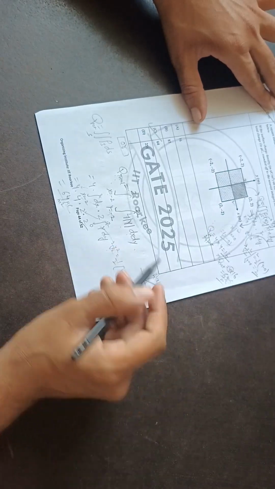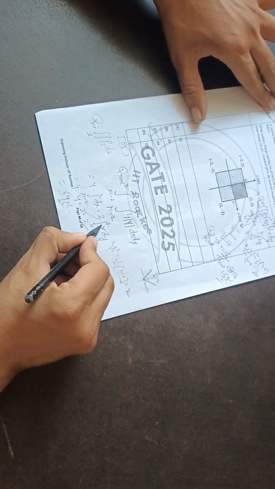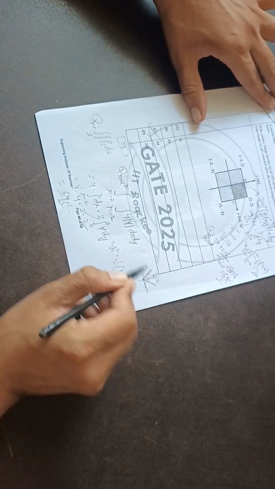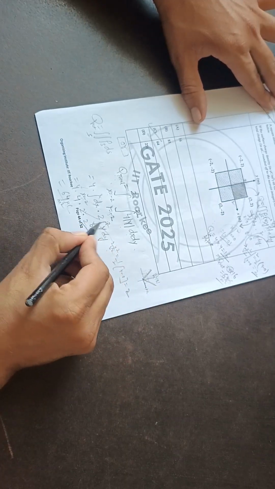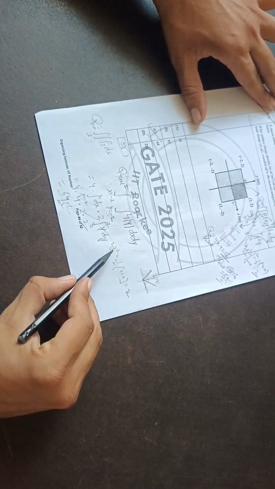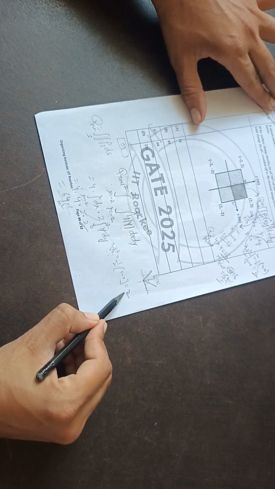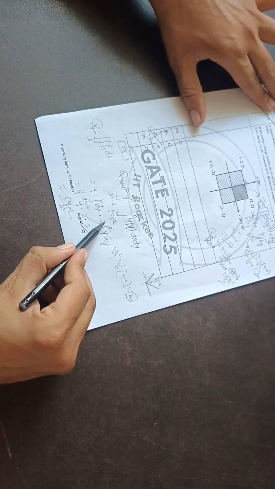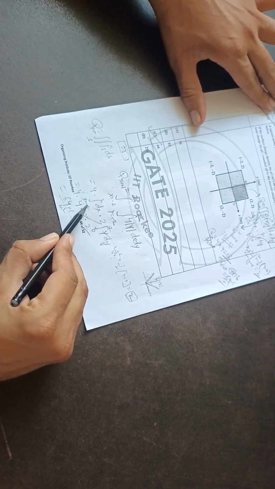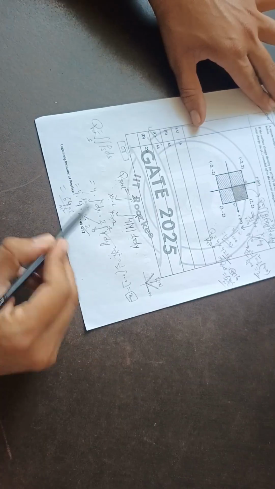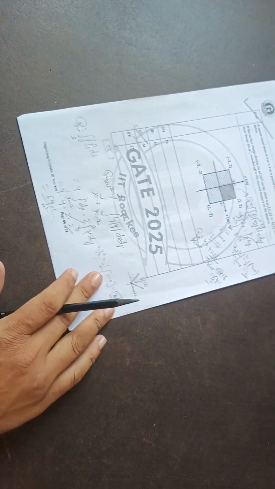So we can put y from 0 to 2 with a factor of 2, the integral of y dy, which is again y square by 2, half times 4 minus 0, so 2. Multiplying the factors again, you get 64 microcoulomb.